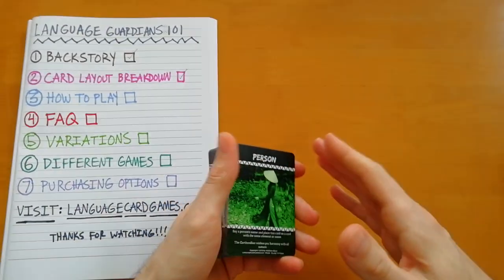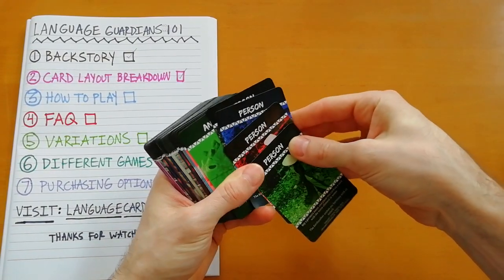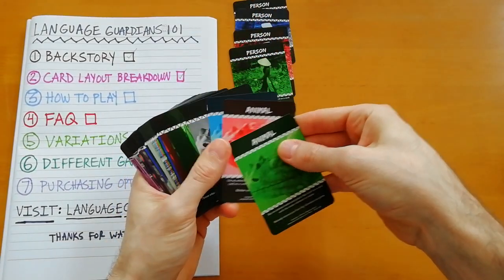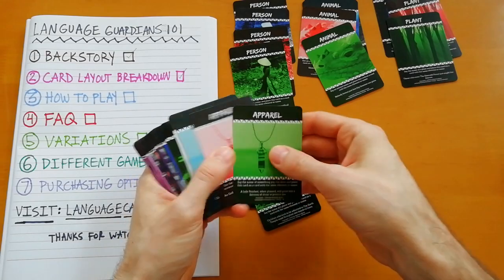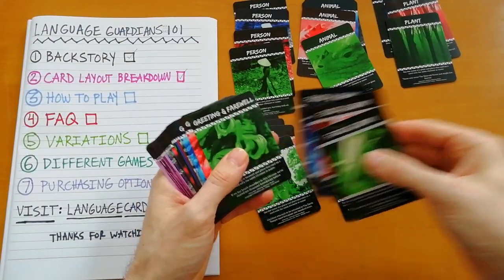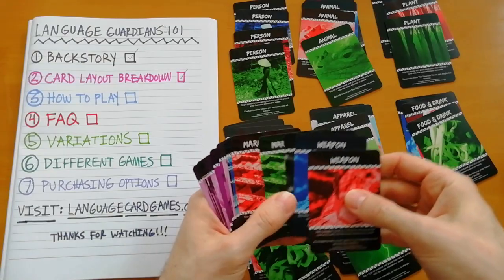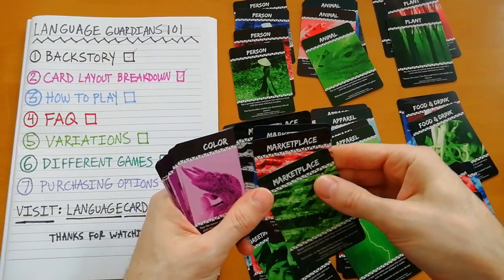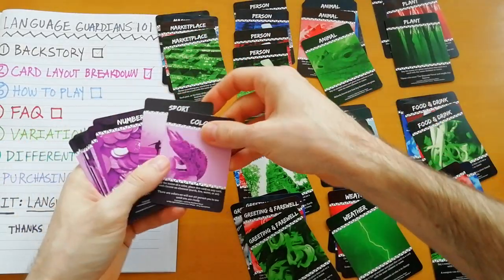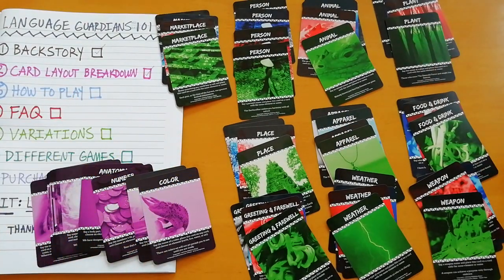So what I would do first, to have that kind of smooth entry into how to play this game, is put out the categories and see which ones you think you could handle the most easily. So there's people, there's animals, there's plants, there's places, there's apparel, which is anything you wear, food and drink, greetings and farewells, weather, weapons. Oh, I lost a weapon card there. The marketplaces, and then we have some wild cards. I'll leave those off to the side for a minute because it's getting a little crowded. So put these categories out and see which you think would be something that you could handle.